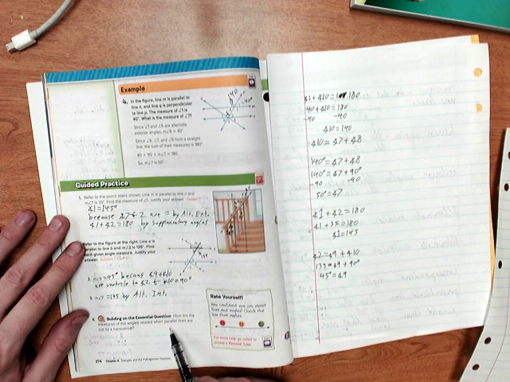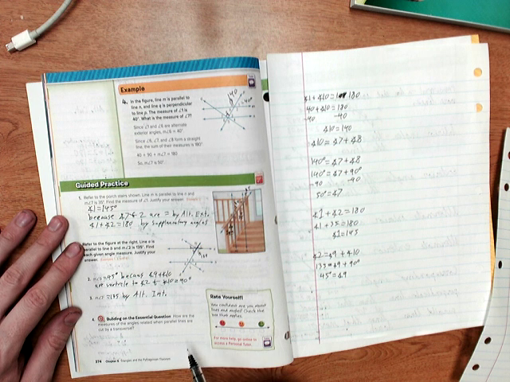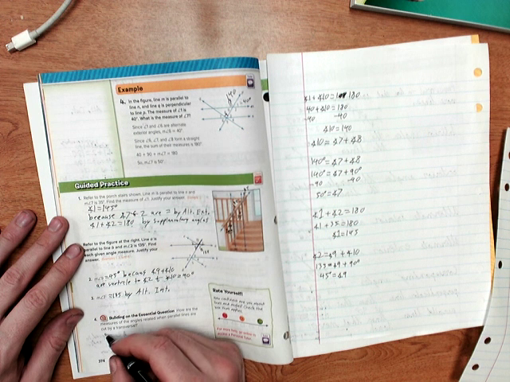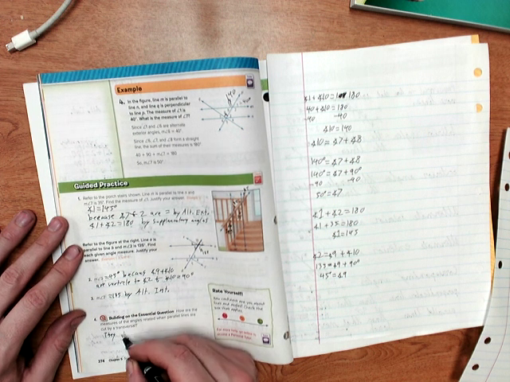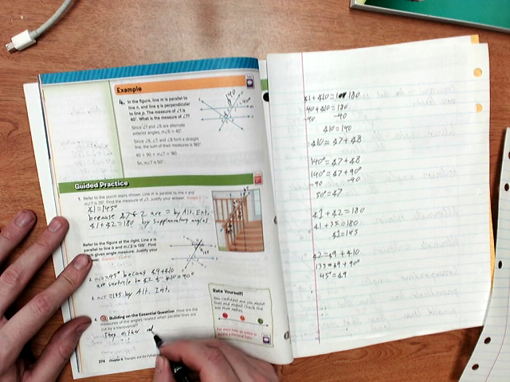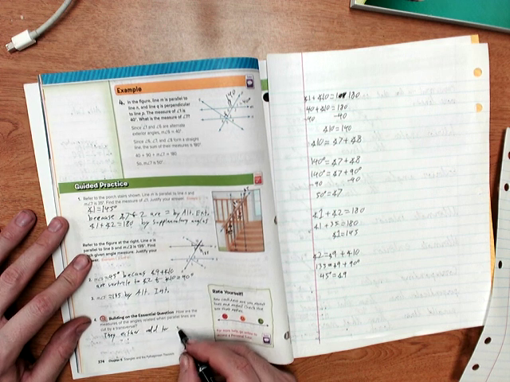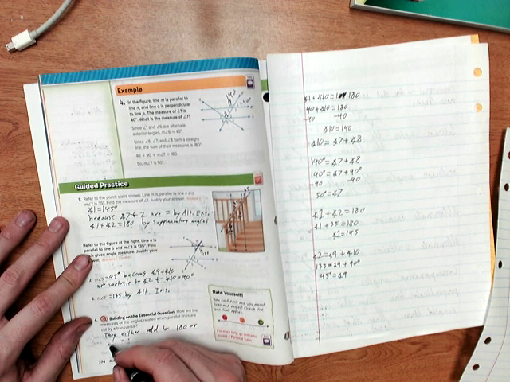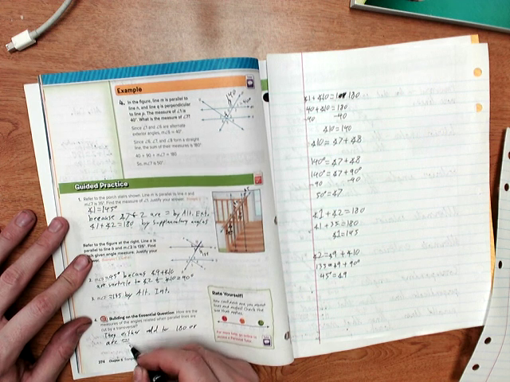Building on the essential question, how are the measures of the angles related when parallel lines are cut by a transversal? They either add to 180 or are equal.